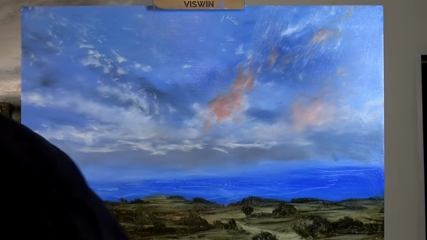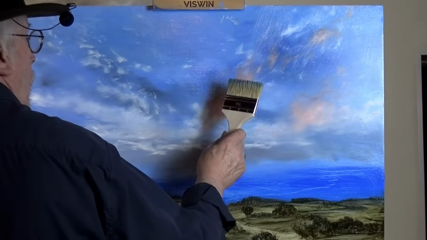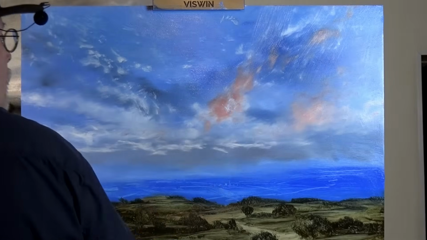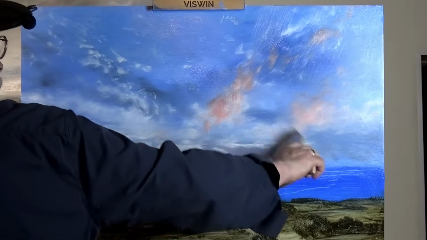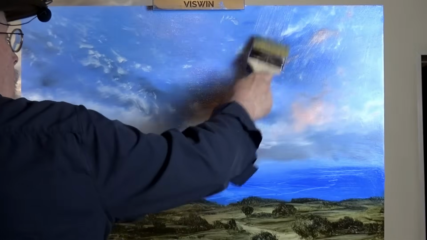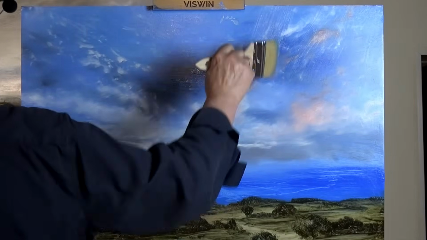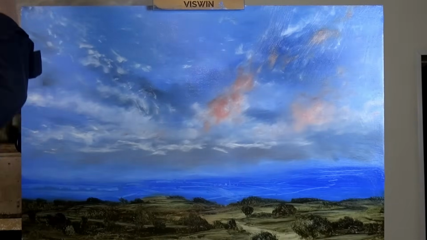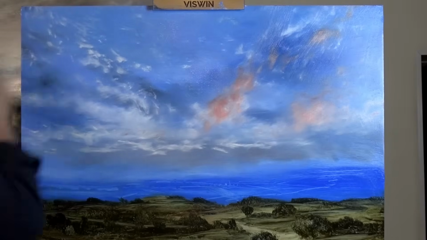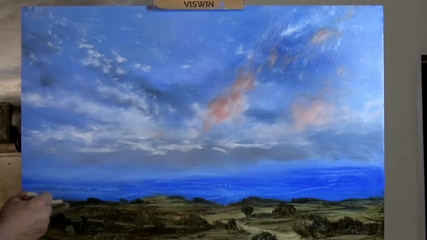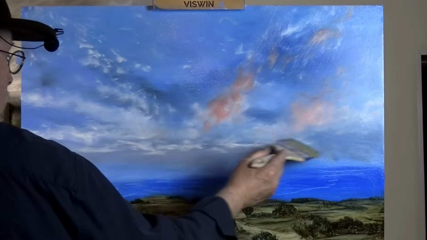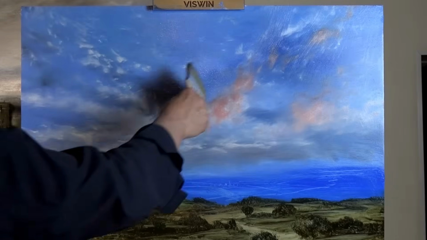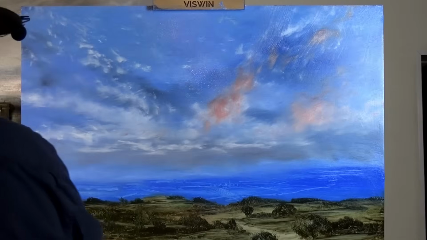Okay, so that I think needs to just calm down slightly. So again, barely touching it. Just as soon as the brush seems to do what I want it to do, then I back off. Now, if I was going to do a second session on this, which I may do, it would be a slightly pinky glaze. In other words, I'd leave those as they are, but I'd put a general pinkness to the sky.